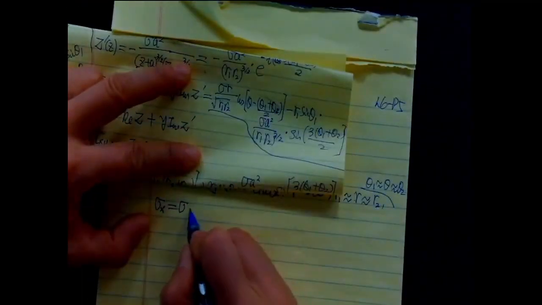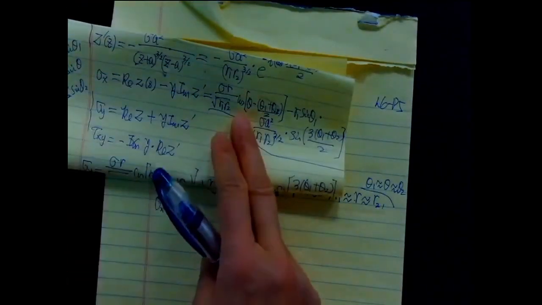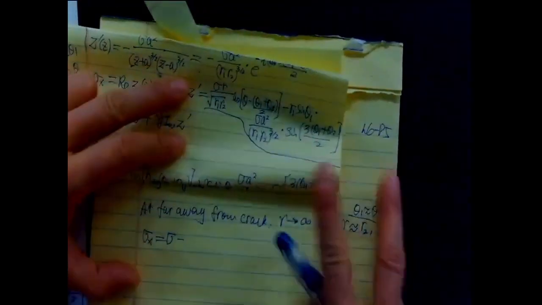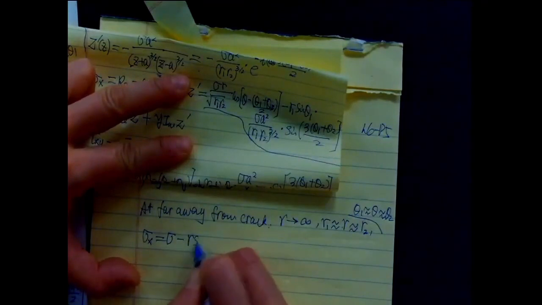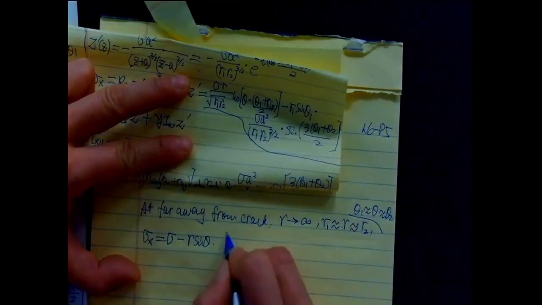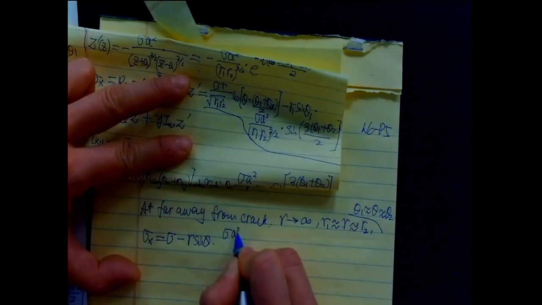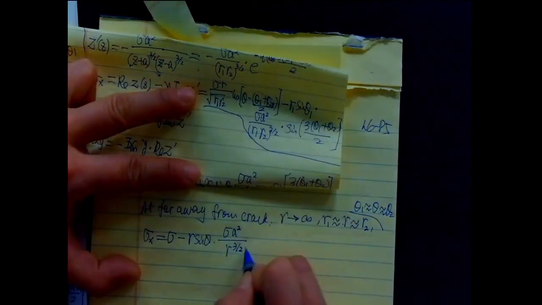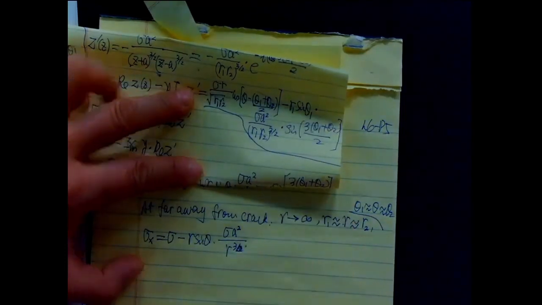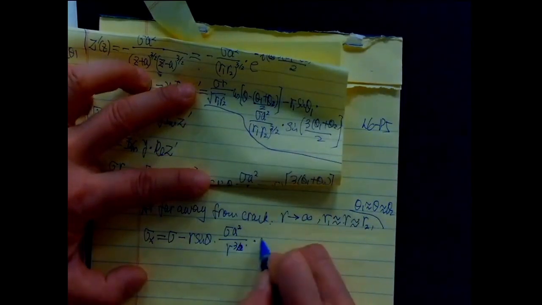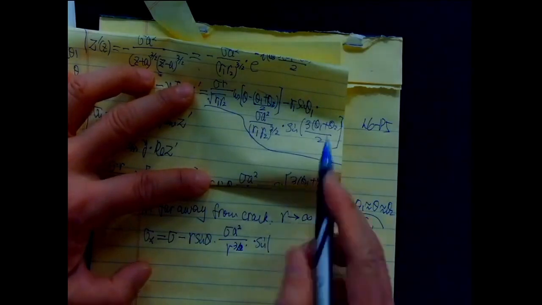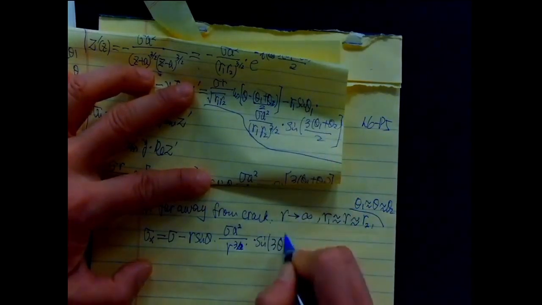And then the second term, we have R sine theta times sigma a squared over R3 over 2 times 2, so that's R3 times sine 3 theta.